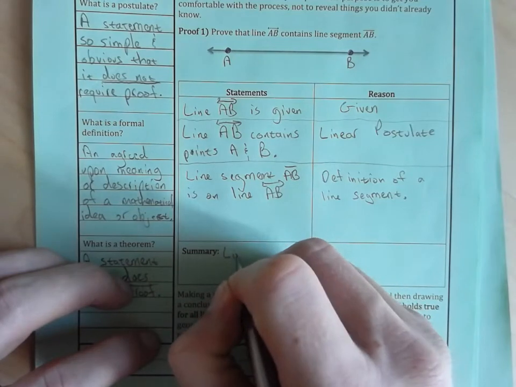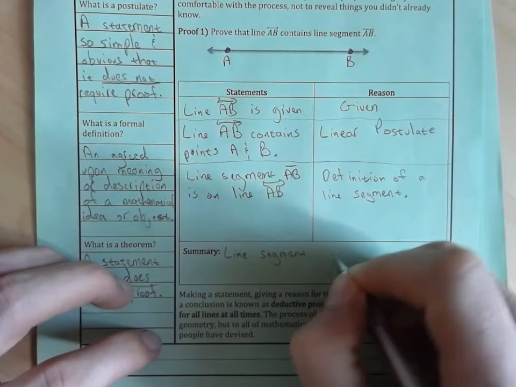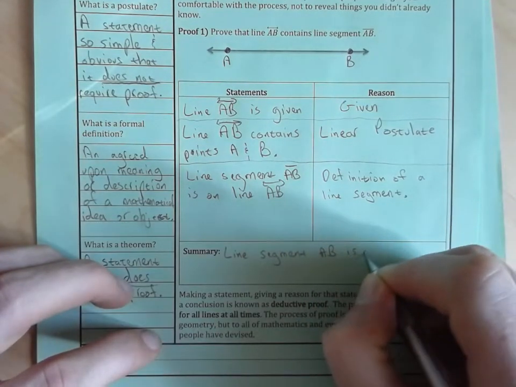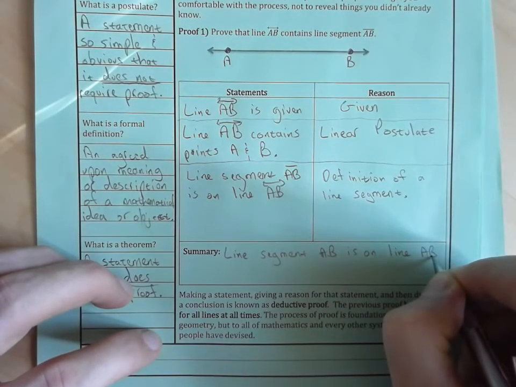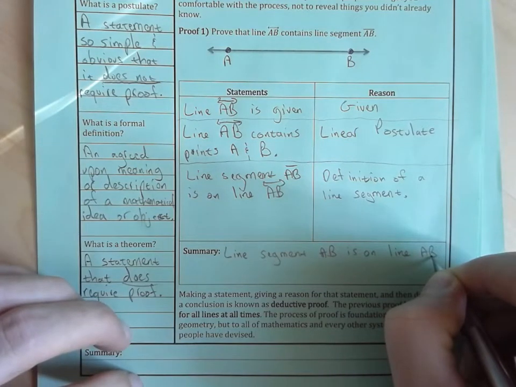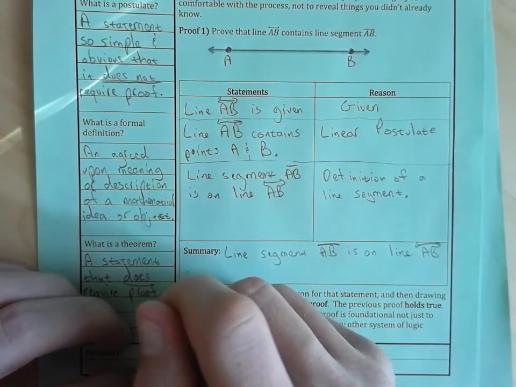So maybe we'll say line segment AB is on line AB by definition.